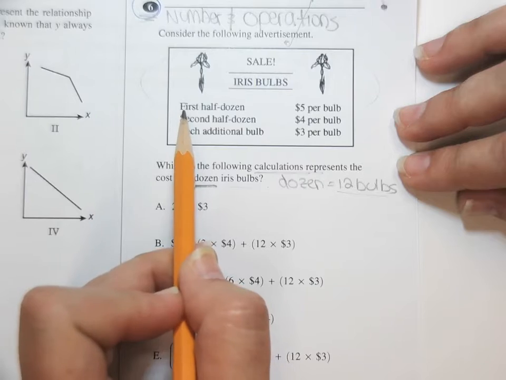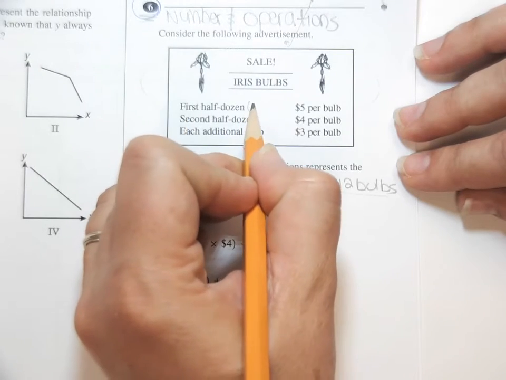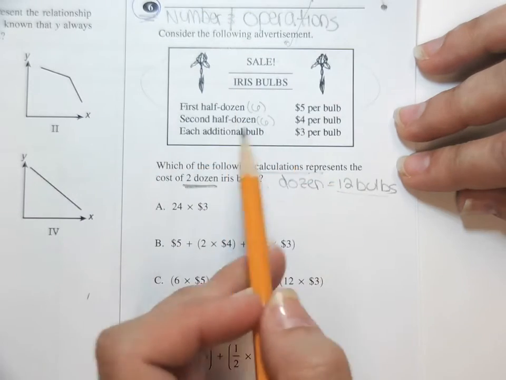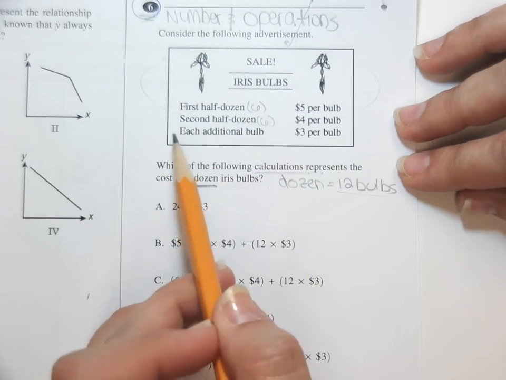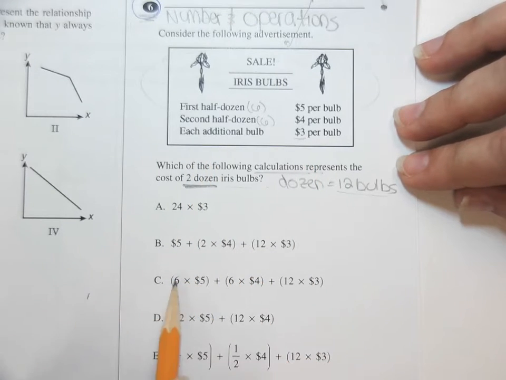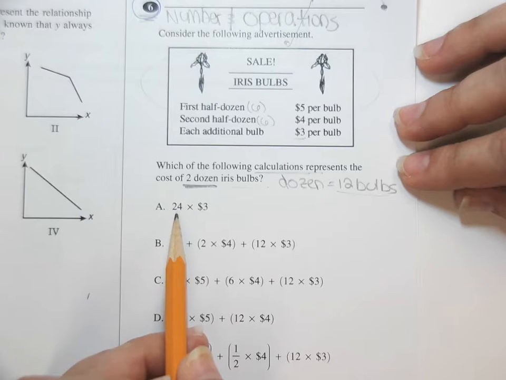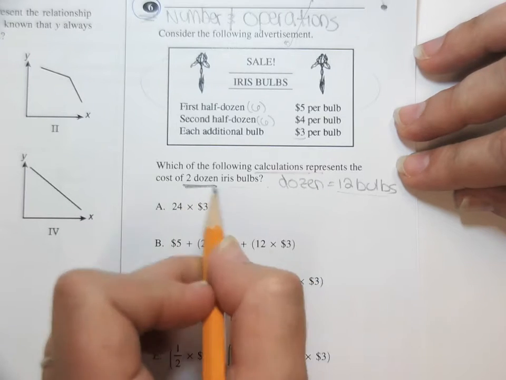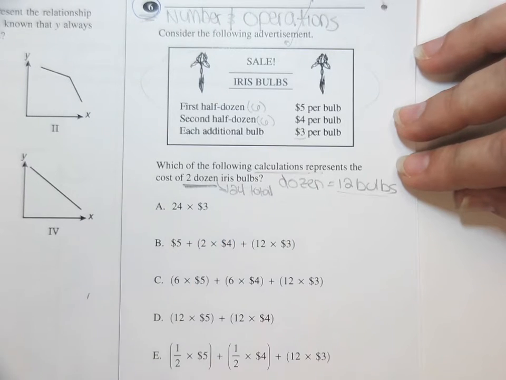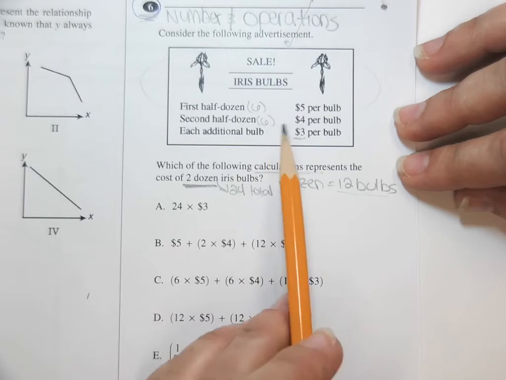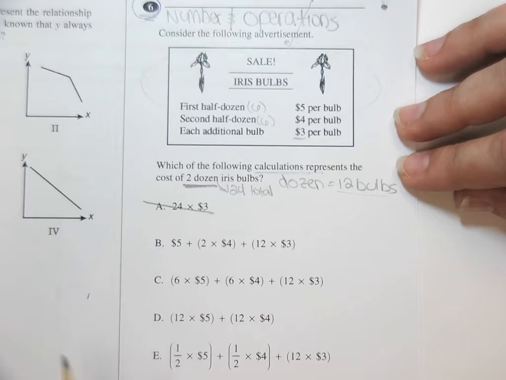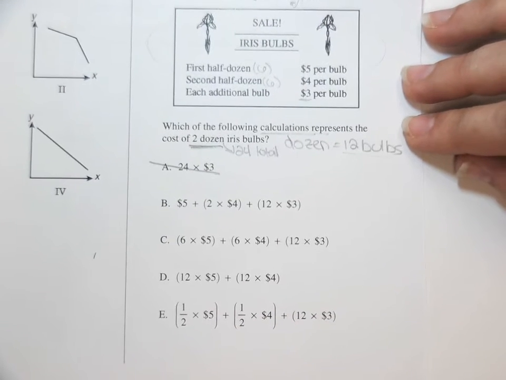So if we look at the first one, the first half dozen, so that means the first 6 bulbs. The second 6 bulbs is $4, and then if you buy a total of 12 bulbs, each additional one is only $3. Alright, so we know that all 24, 2 dozen, is going to be a total of 24. That's how many we're buying total. And we know they're not all going to be $3 because the first 6 are going to be 5, second 6 are going to be 4, so we know it's not this one. Let's just eliminate that right away.